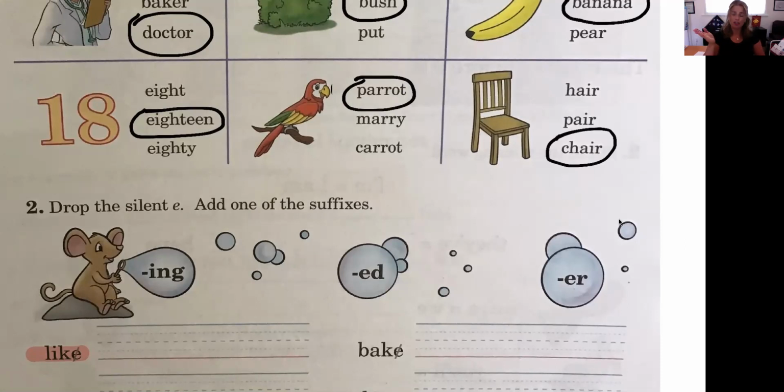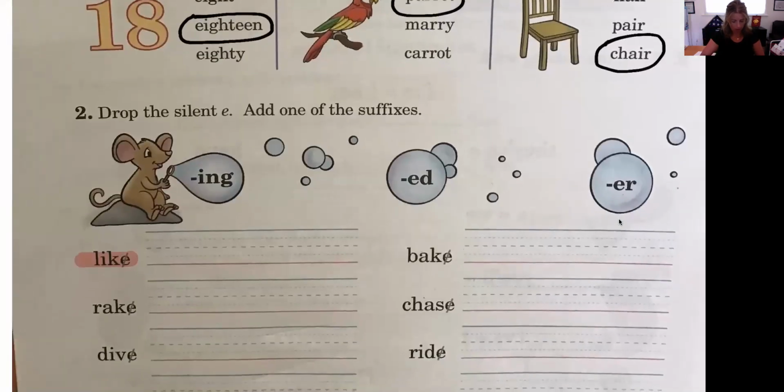Okay, so you can choose any of them if the word makes sense, of course. So most of these suffixes can be added to any of these words, but you want to say it to make sure it makes sense. So you don't have to choose the same one I do. Let's do the first one, like.